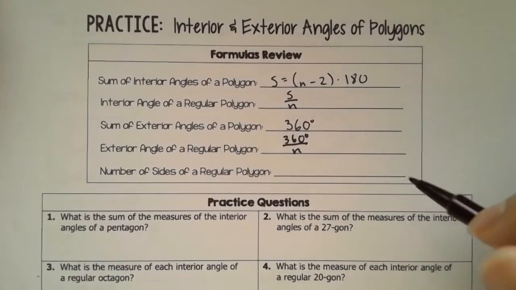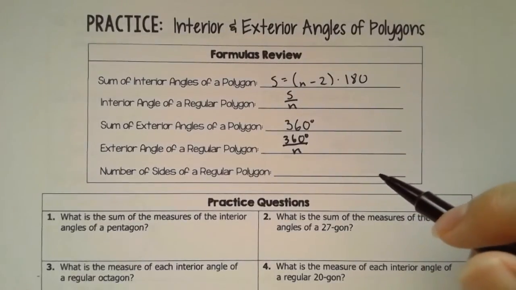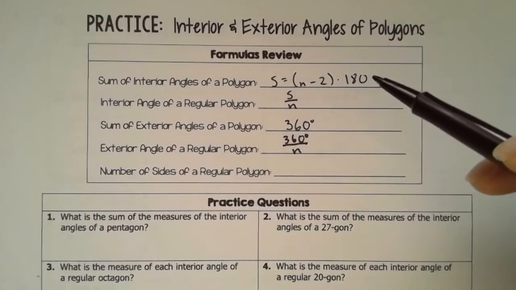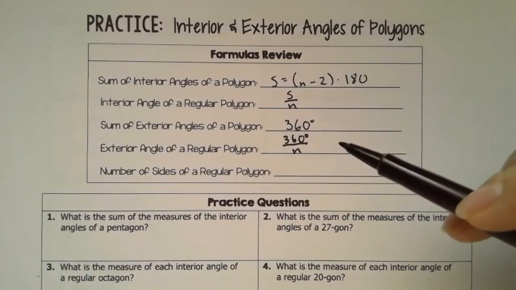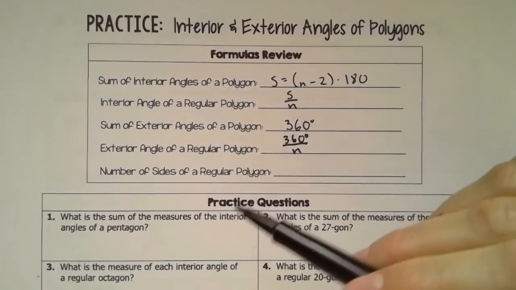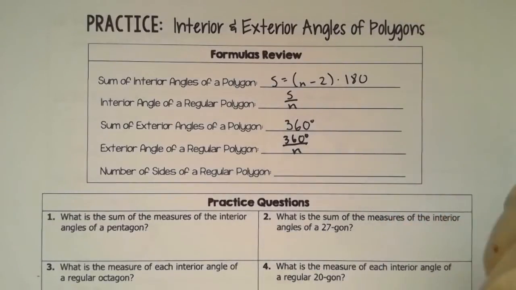For this last one, there are two possible answers you can have. You can solve for n based on the first one, and that will give you the number of sides of a polygon, or you can use the shorter one, which is based off this one. Some of you already used it in some of the problems in this worksheet.